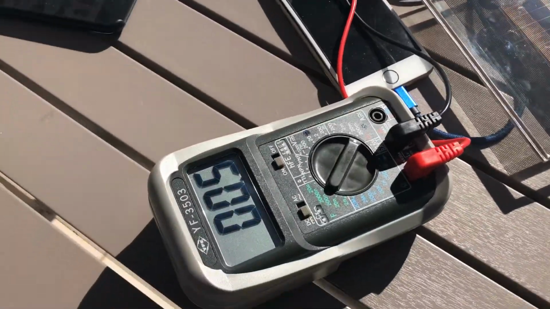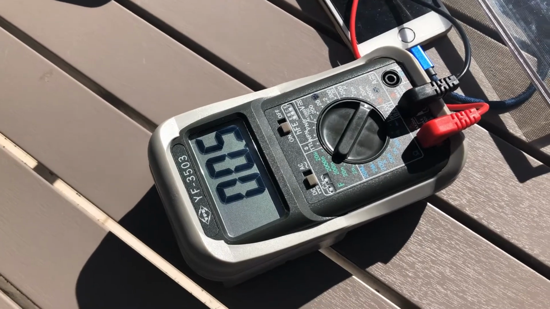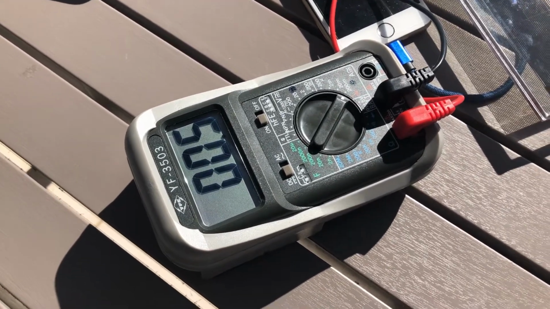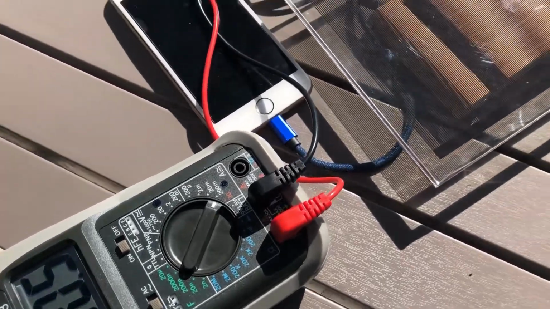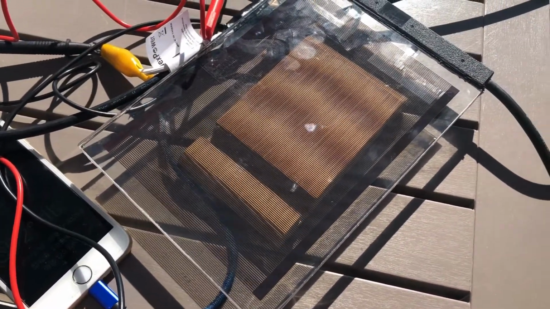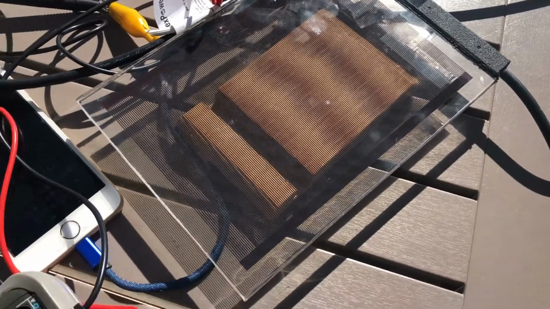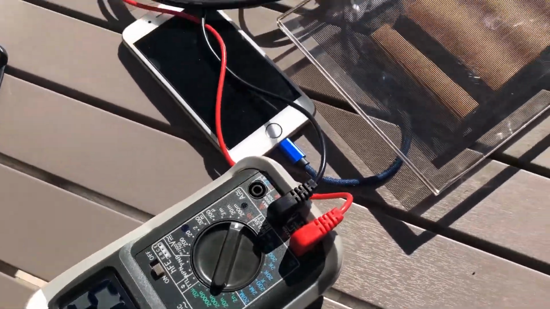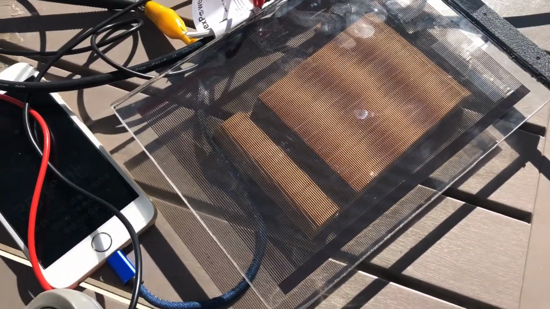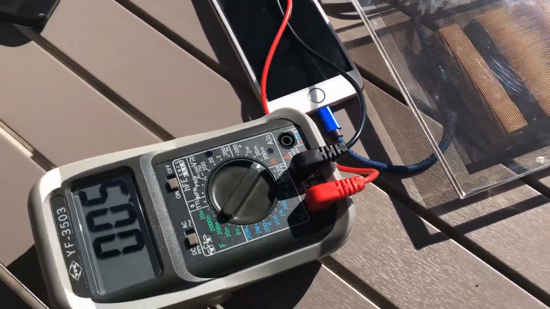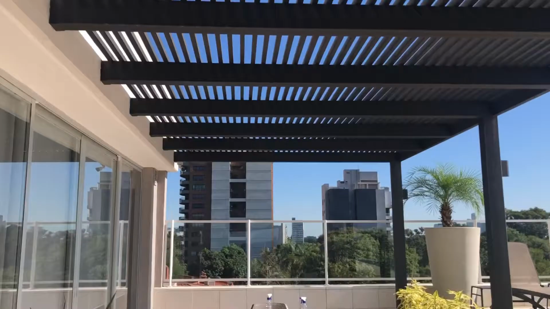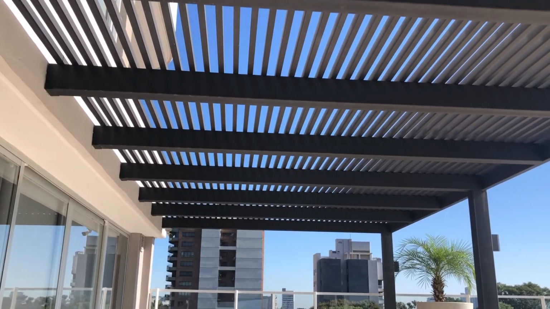So you will know it's also back to 0.5 amp. Yeah, even facing west. So you will know that when we put it horizontal, it is not related to the direction. So putting it on the skylight is the best choice.